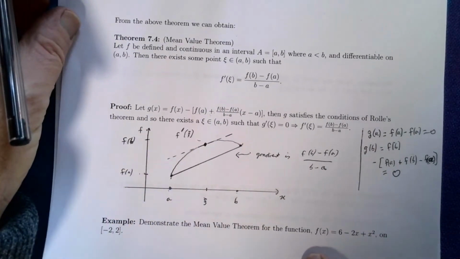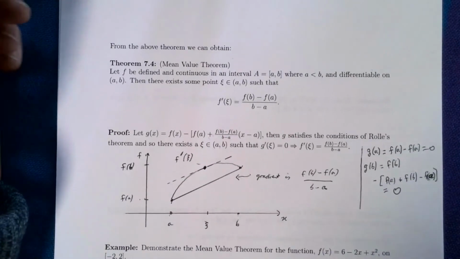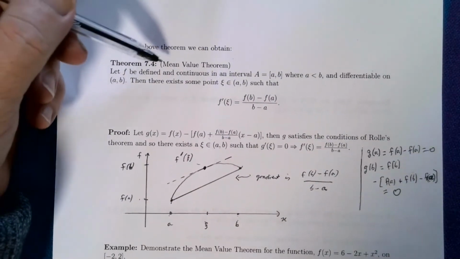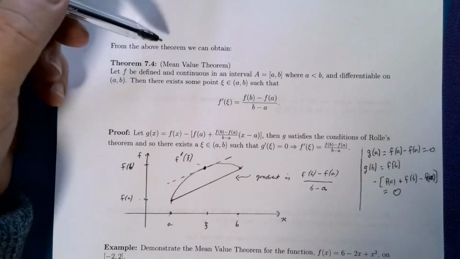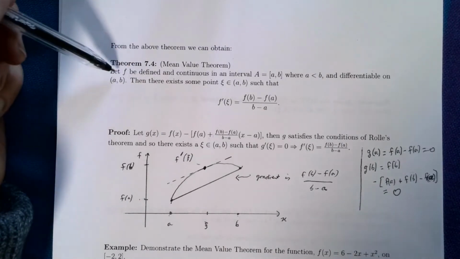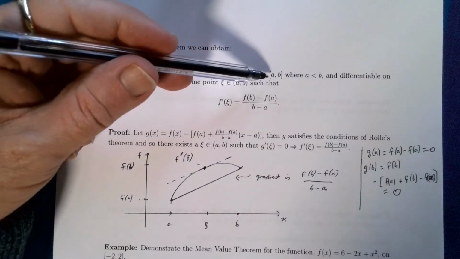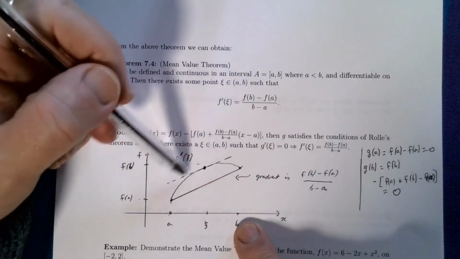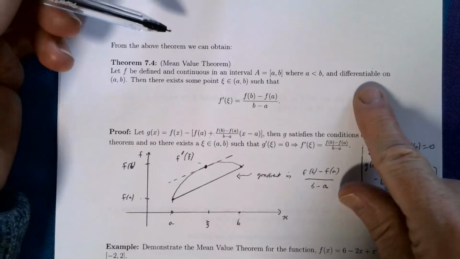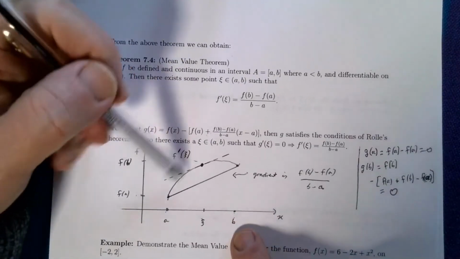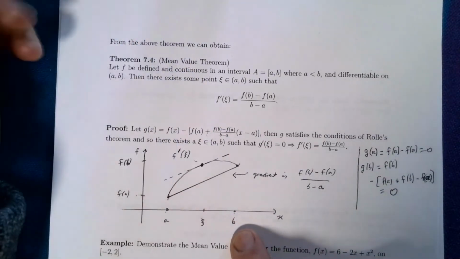Now let me state it a bit more formally. So here are the ingredients of it, and all these theorem's conditions apply, as in Rolle's. So we have f is defined and continuous on some closed interval a b, so there's a function, it's nice and continuous, and it's differentiable on the open interval a b. You can get the derivative at all points along here.